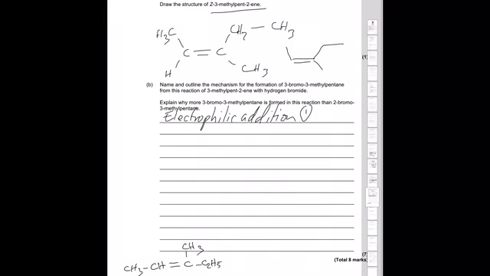Remember, the electrons come from the electron-rich area, so that's what the curly arrow shows. There's a permanent dipole on the hydrogen bromide. So the hydrogen goes on first, leaving a carbocation, and then the bromide attacks the carbocation.